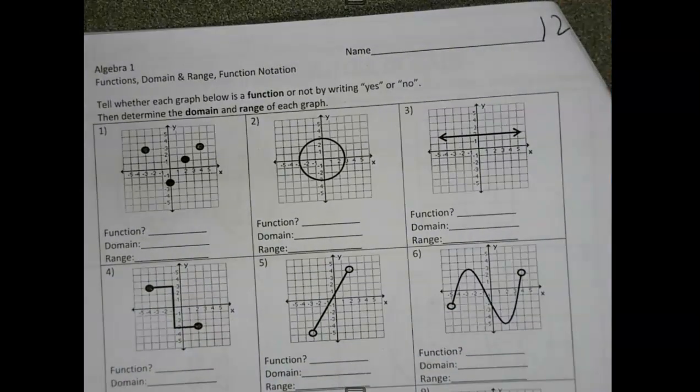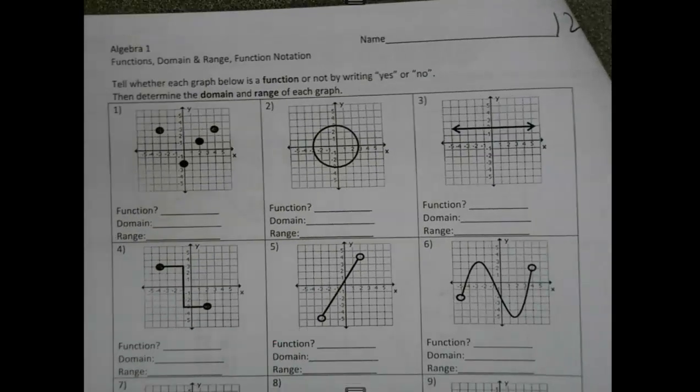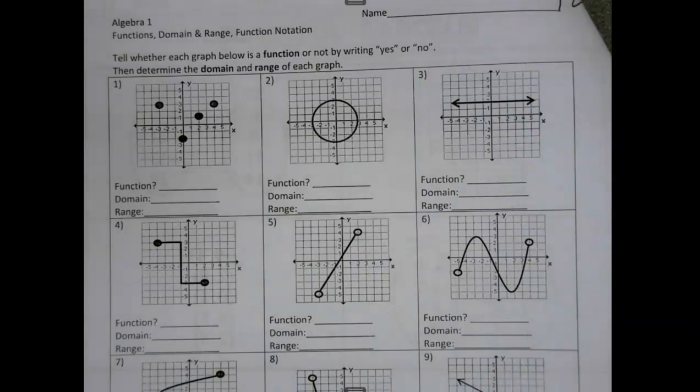12, oh, Hardy, man. Okay. When you get back here, you determine if it's a function or not. Then we're going to do domain and range. Now, I need to say a couple of things back here.